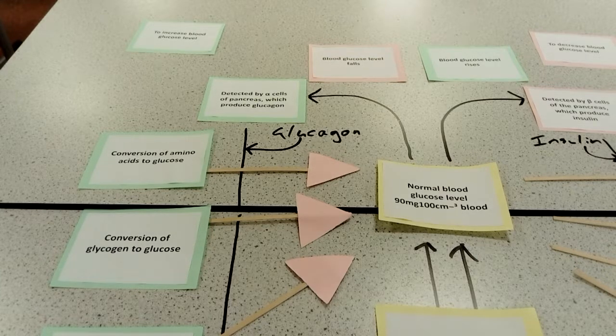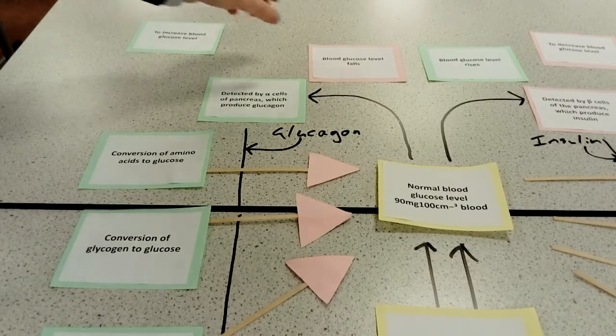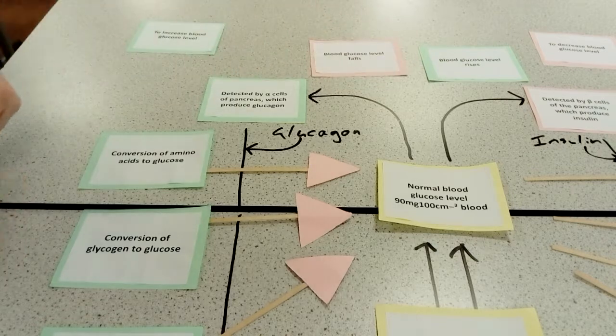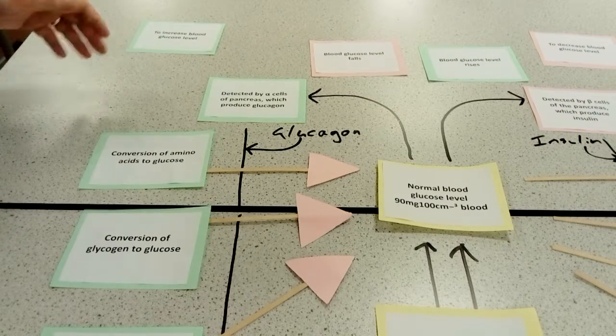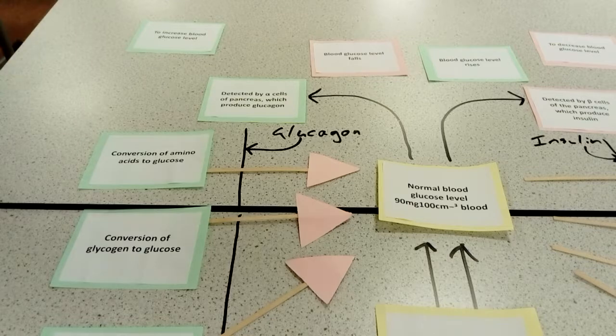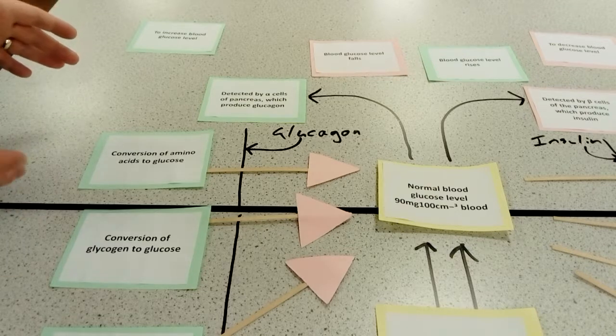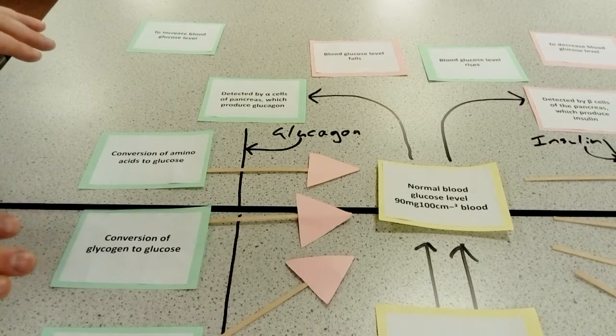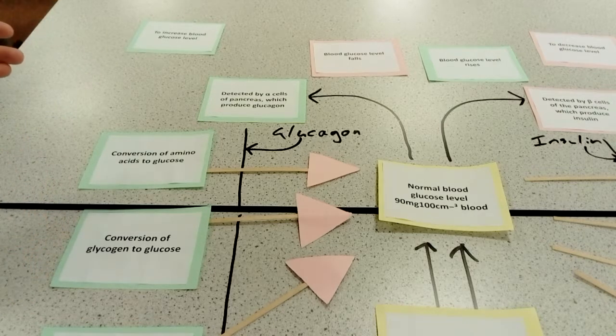So, if we start off with what happens if blood glucose falls. If blood glucose falls, then the body needs to physically raise its blood glucose levels. Remember that we need a reasonable amount of glucose in blood because it is used by the body in respiration. It is also used to help maintain hydrostatic pressure and water concentration within the blood.